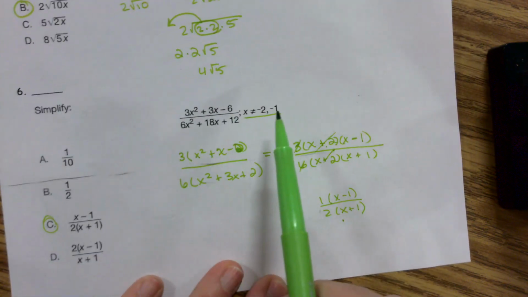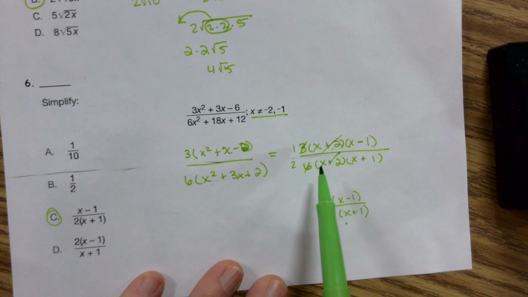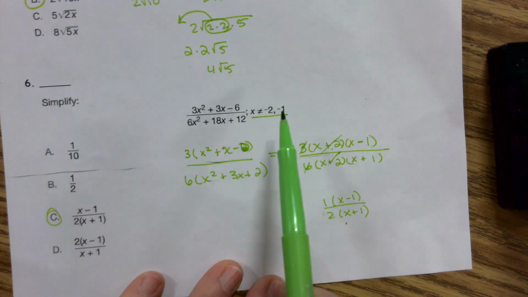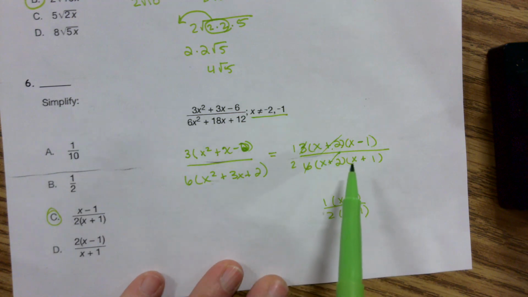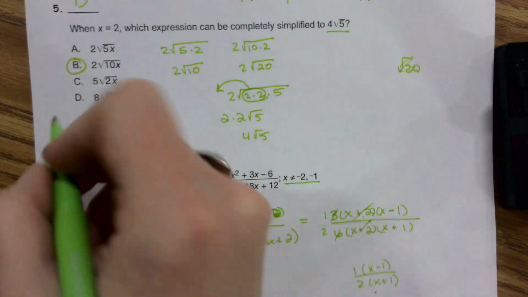Now, when it says negative 2, negative 1, they're saying if I put a negative 2 in here, that'll make 0, and we don't like that. If I put a negative 1 in here, we don't like that. So just kind of ignore that.